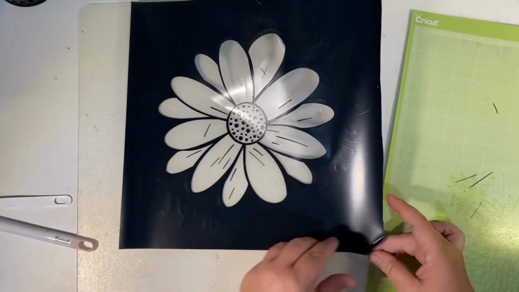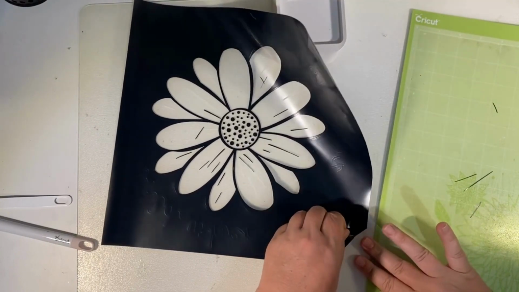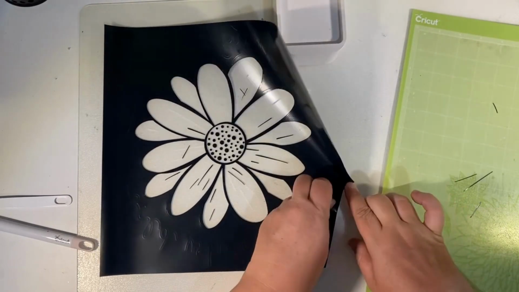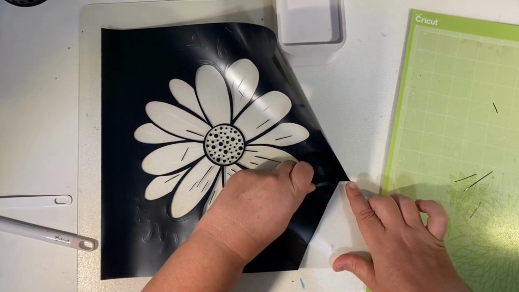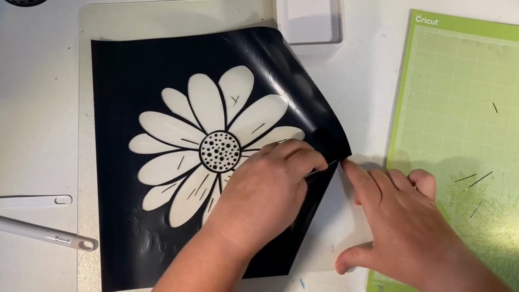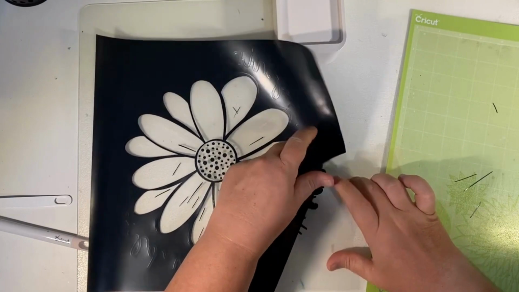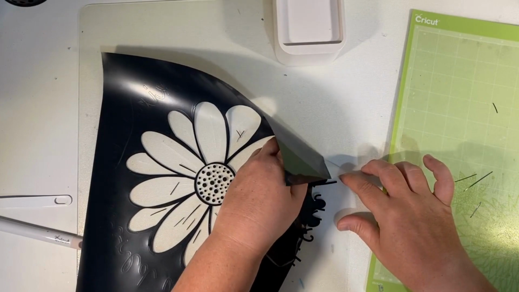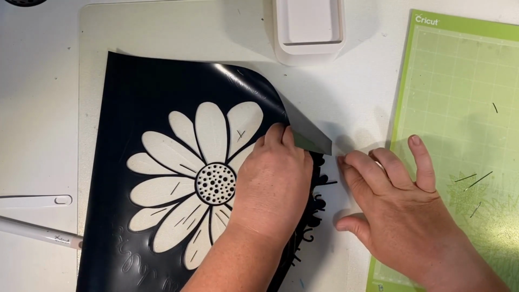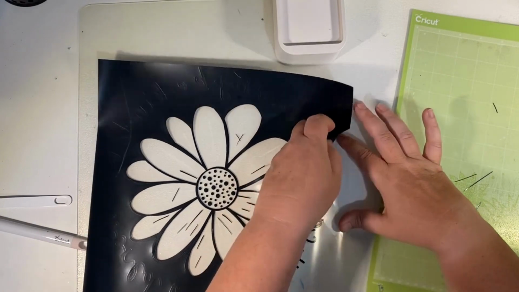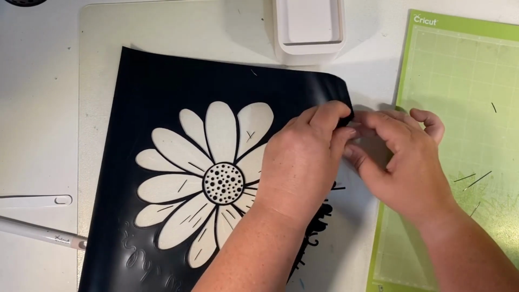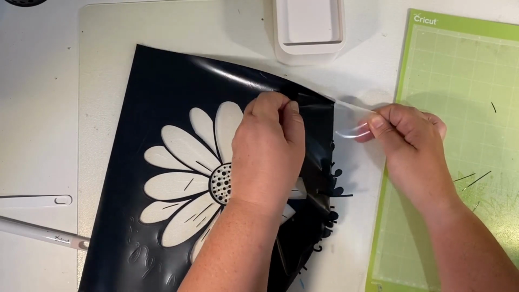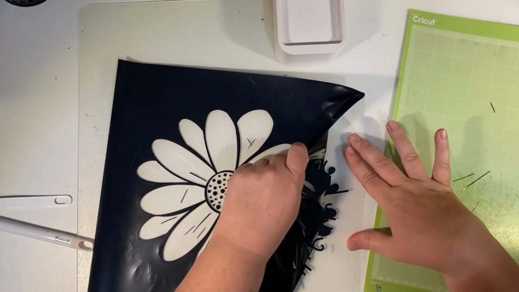So now I'm just making sure that this is still on the camera. I just usually start from a corner and gently work my way in. I'm not sure why the inner flower bits cut all the way through the vinyl. I had the pressure set to default because it's usually never an issue when I'm cutting out on here. So I will look into that and find the answer later on.